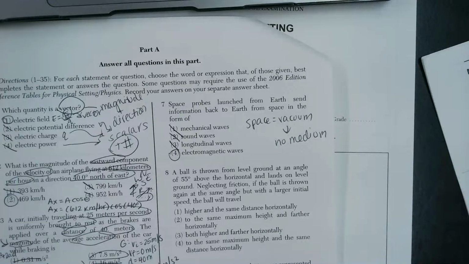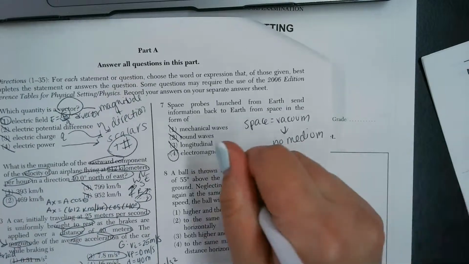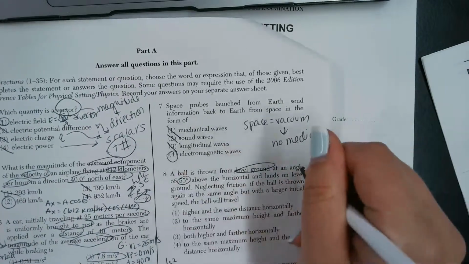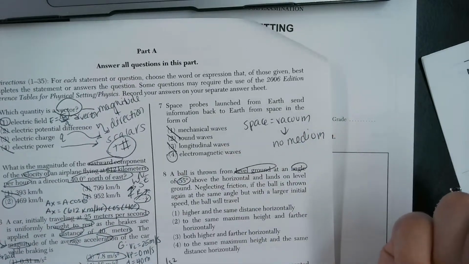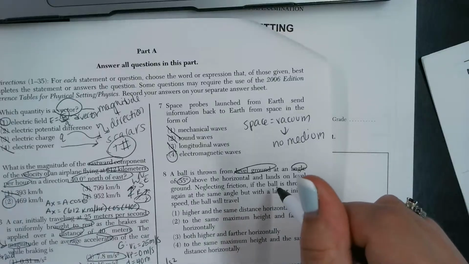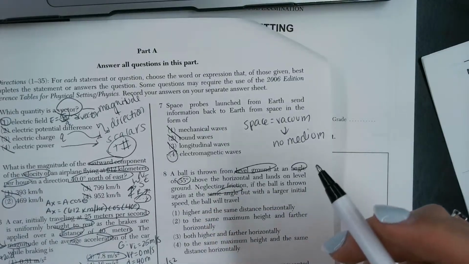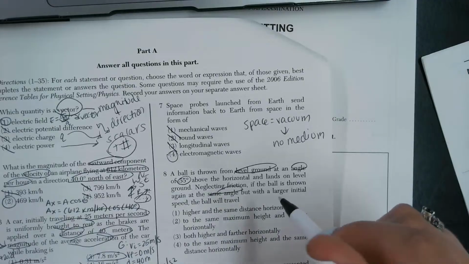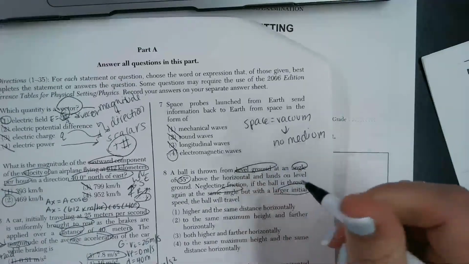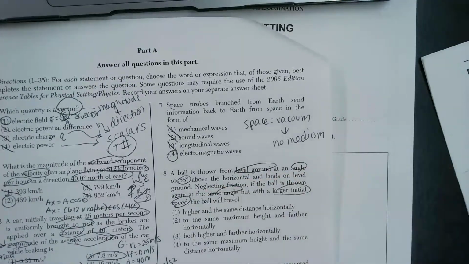Number 8, a ball is thrown from the level ground at an angle of 55 degrees above the horizontal and lands on level ground. Neglecting friction, if the ball is thrown again at the same angle, okay, same angle, but with a larger initial speed, the ball will, so let's think about this.